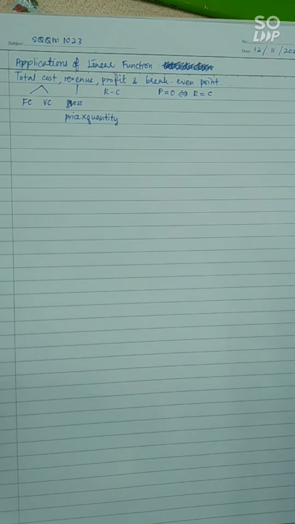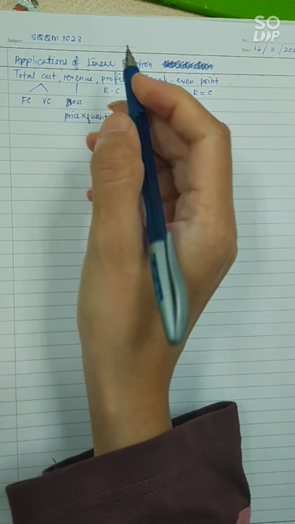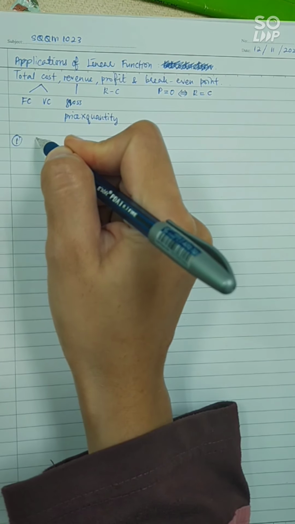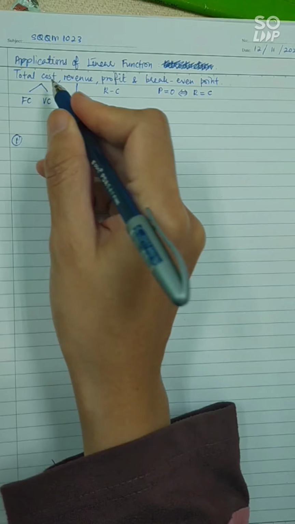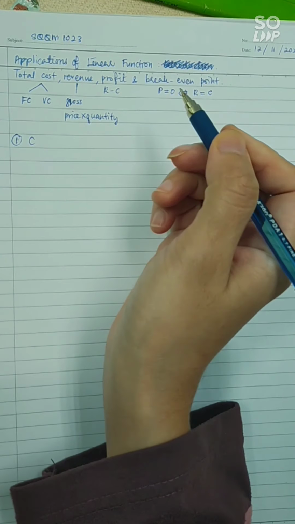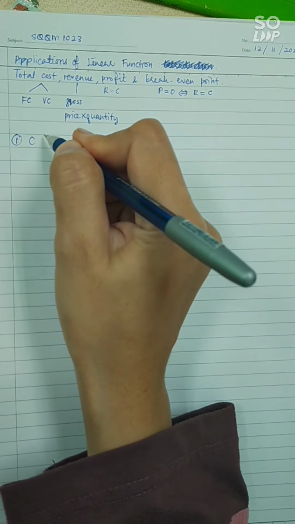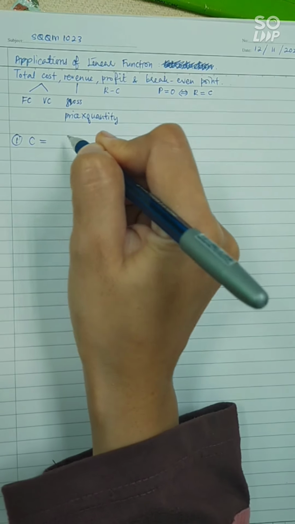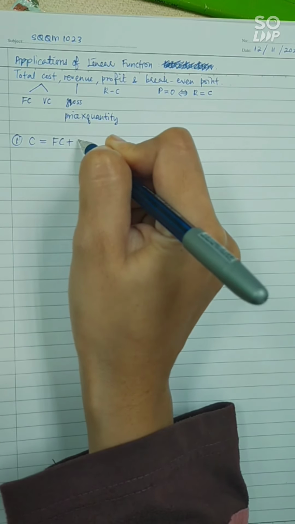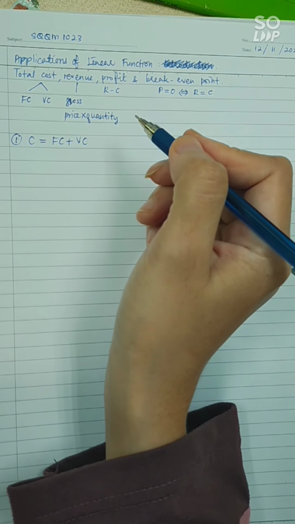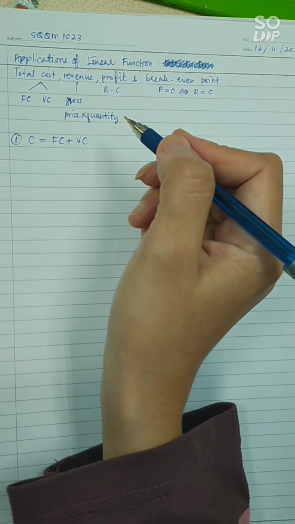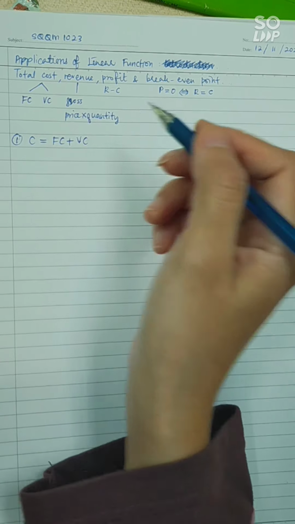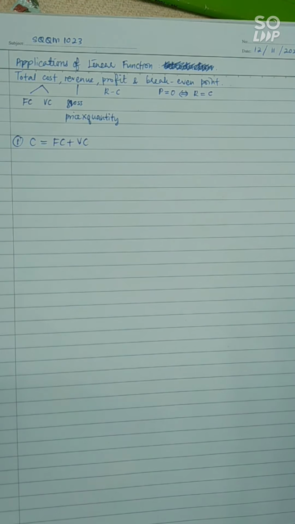Okay, so let's look at total cost first. Okay, well, for total cost, you can simply use C. Okay, C is equal to fixed cost plus variable cost. That's all. Alright. Do we have any examples? I will explain on the examples later.